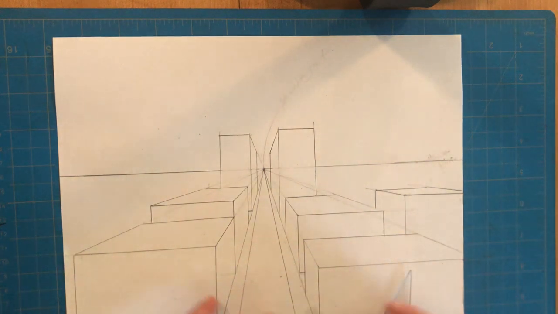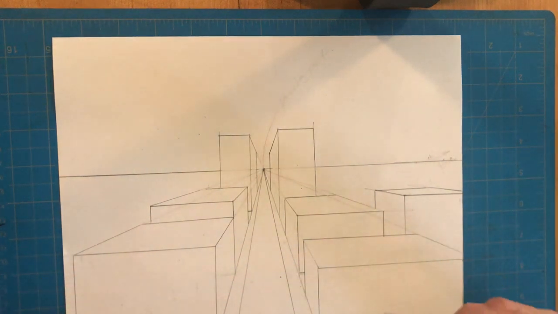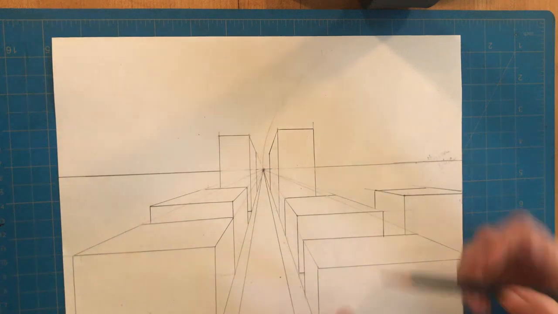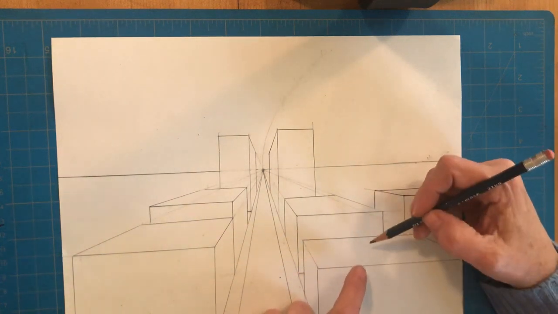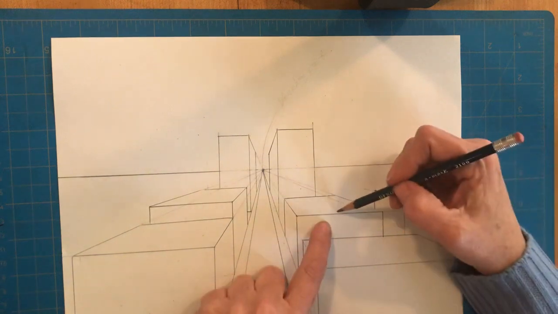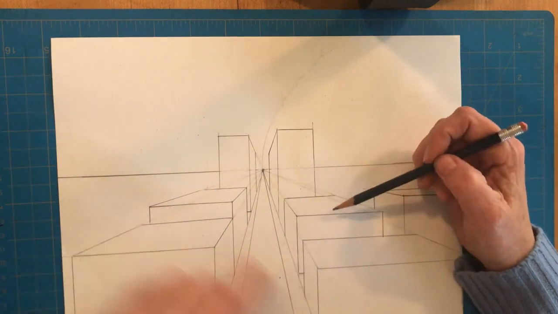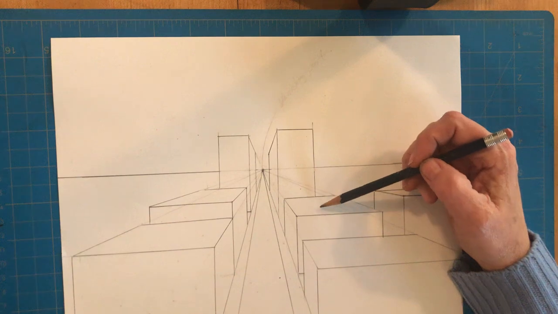So the closer they are, the bottom of the paper is the buildings that are closest to us. Those roofs are going to be a little wider. My kids always say I say roof funny. And then this one in the middle is a little further from us.